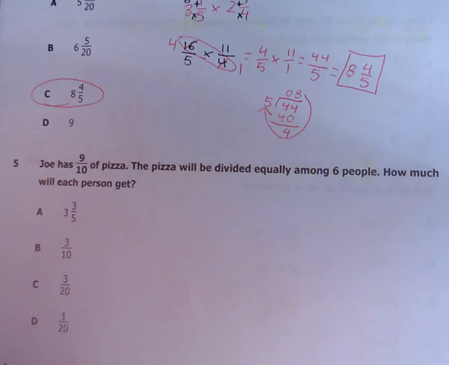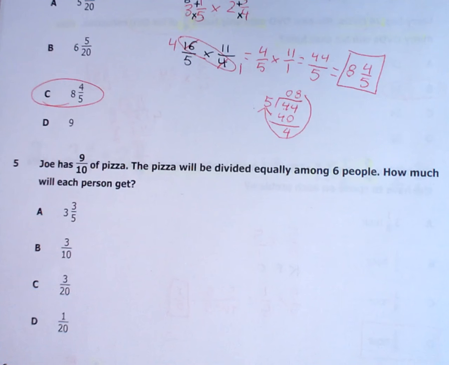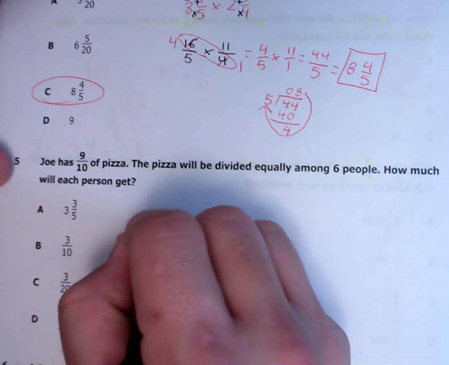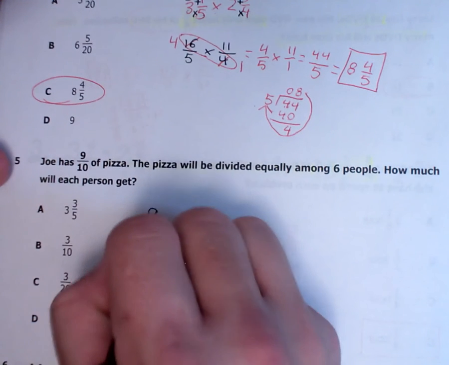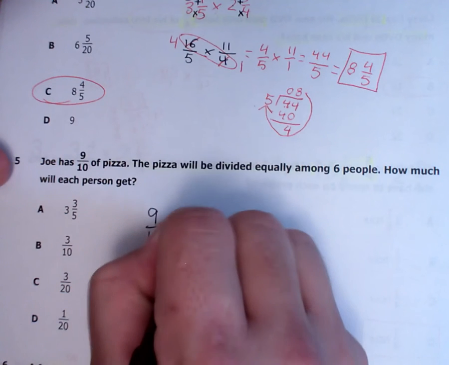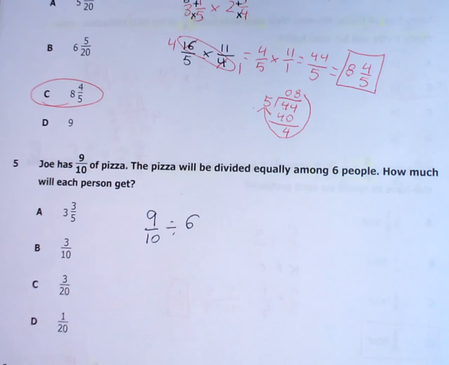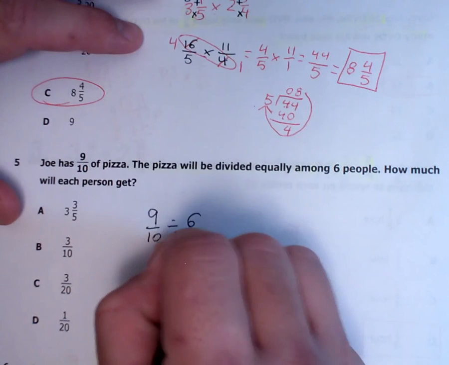All right, so we saw the word divided. So what are we going to do? Divide, absolutely. So 9/10 divided by 6, not 6 divided by 9/10. It's not always big number first. It is a lot of times, but not always, because you've got to think. 9/10 of his pizza, but it's divided. So his pizza is what? 9/10, and it's divided equally among 6 people. So divided by 6 over 1.